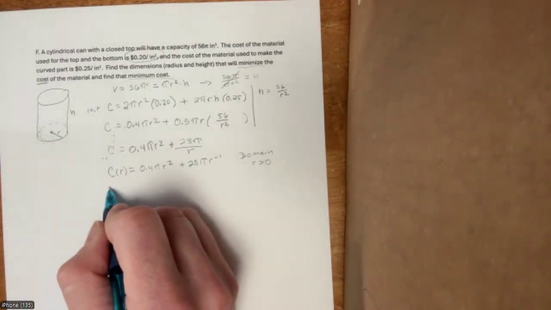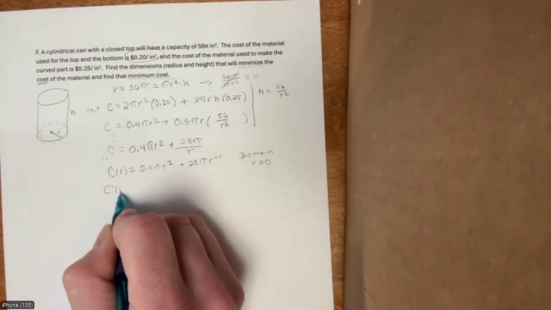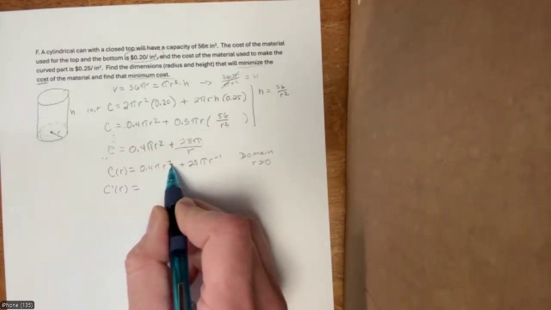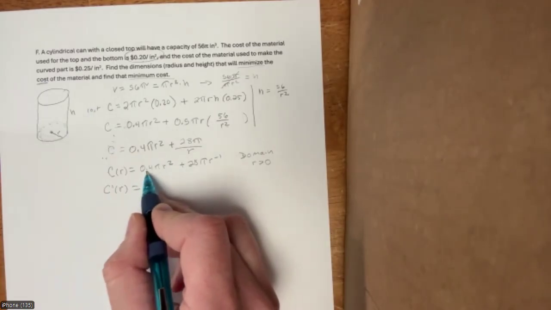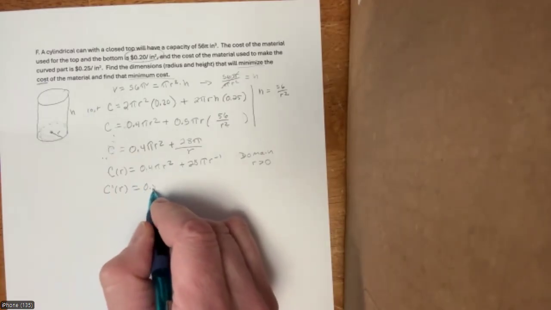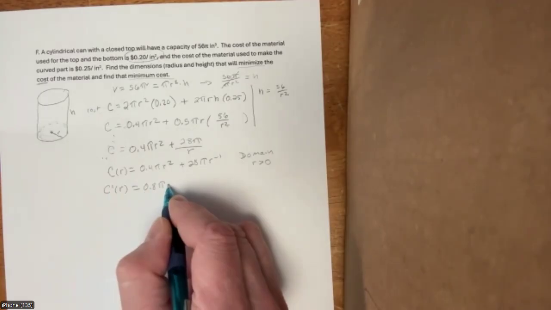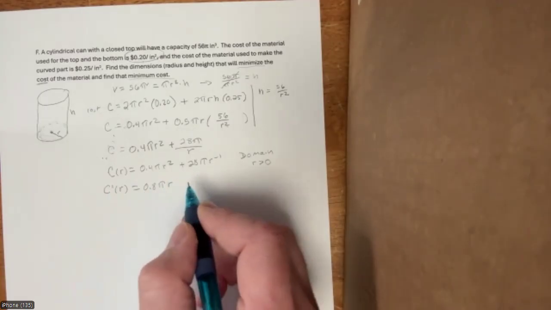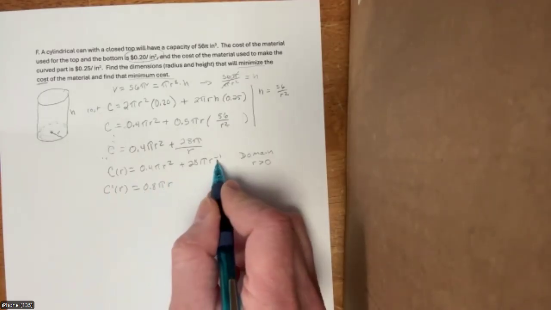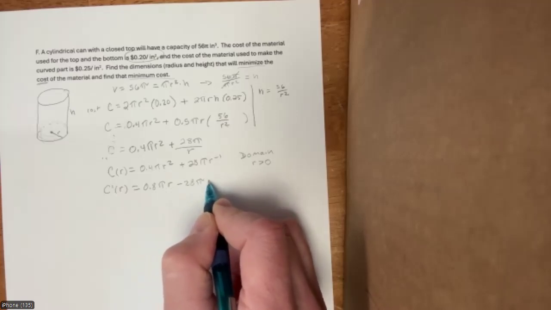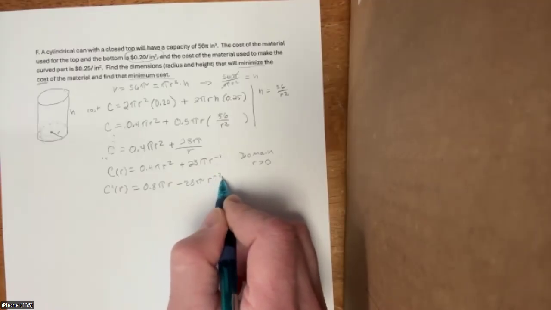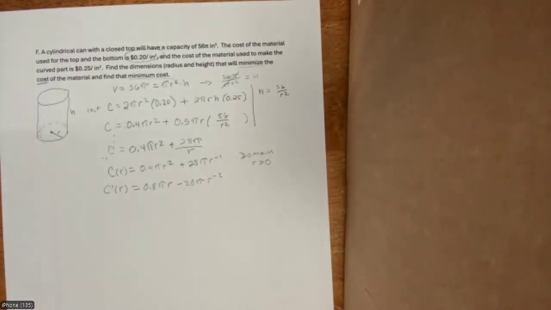So now let's take the derivative, bring down the 2. So 2 times 0.4 is 0.8. Keep the pi, that's a coefficient. R to the 1, I don't need to write the 1. Bring down the negative 1, so that's negative 28. Keep the pi, that's a coefficient. Decrease the exponent by 1, so that exponent is negative 2.